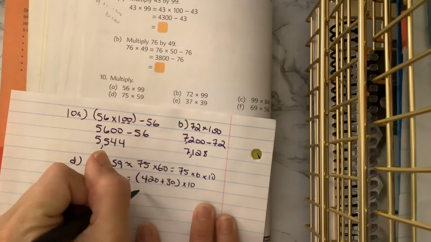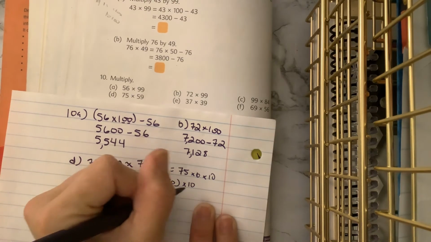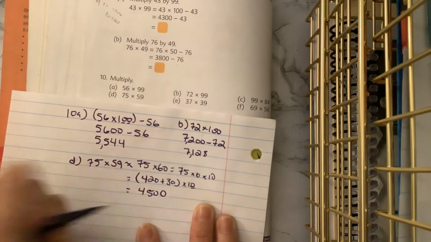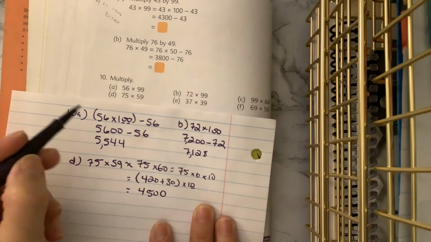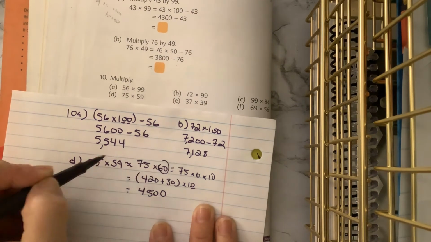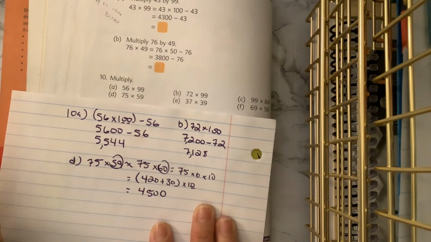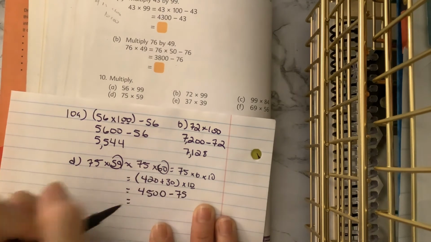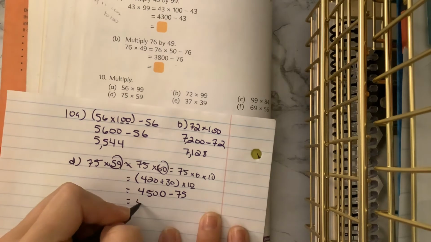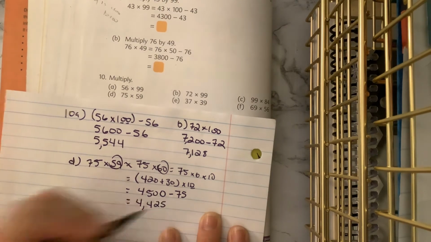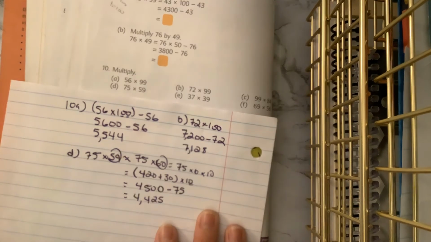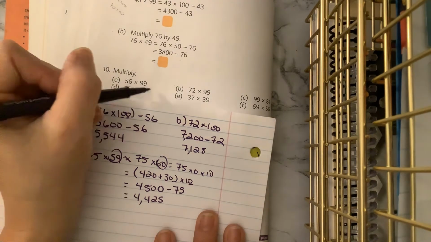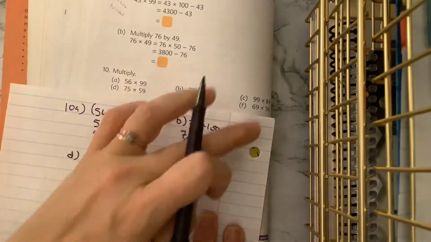We add these together to get 450, and then we add that 0 because we're multiplying by 10. However, remember, we just multiplied by 60, and we were supposed to multiply by 59, which means we have one too many 75s. So we subtract and get 4,425.